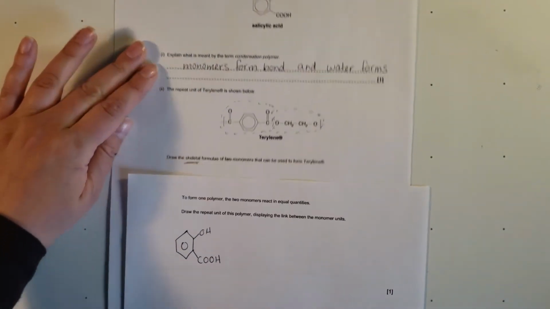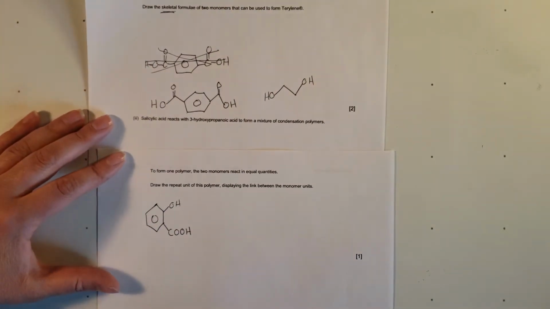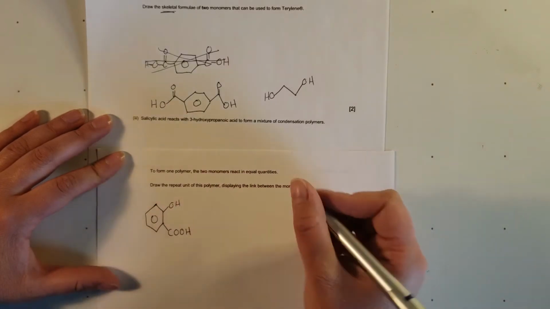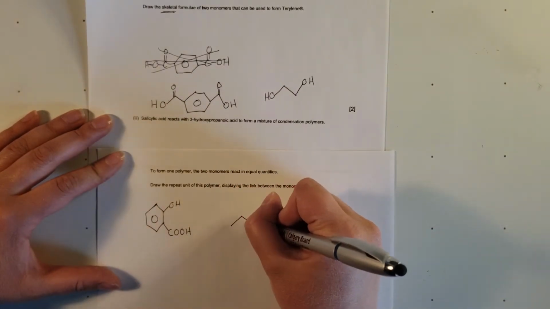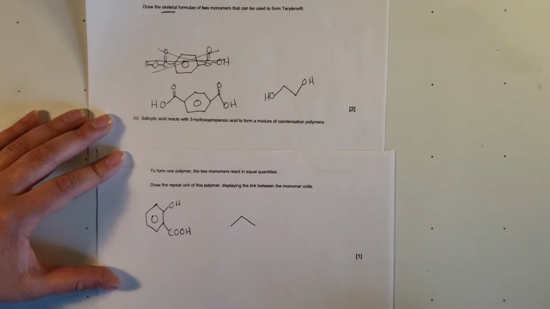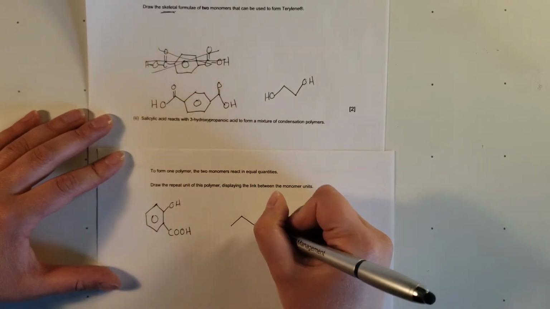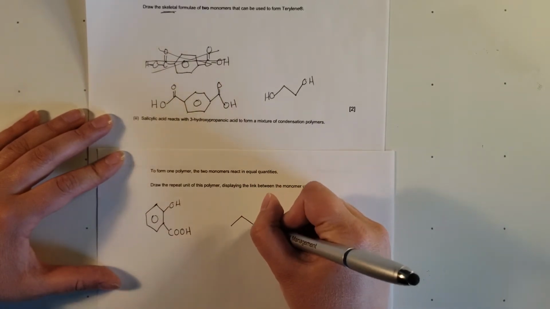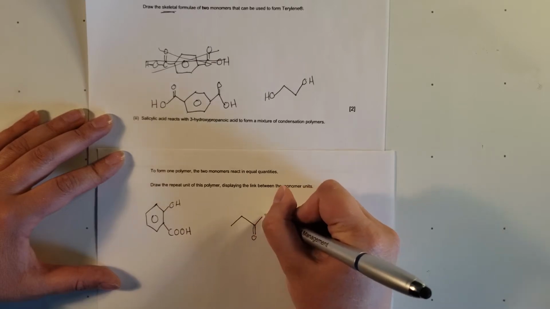Okay, and let's draw the other monomer that we're working with. So the 3-hydroxypropanoic acid. So propanoic, prop, 1, 2, 3 carbons. The first carbon is where we have our carboxylic acid group. Don't be too annoyed with me that I'm drawing the first carbon over on this side.